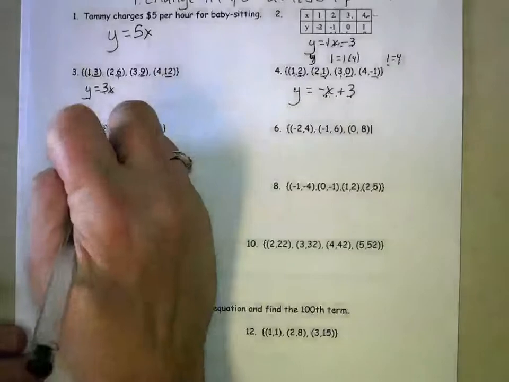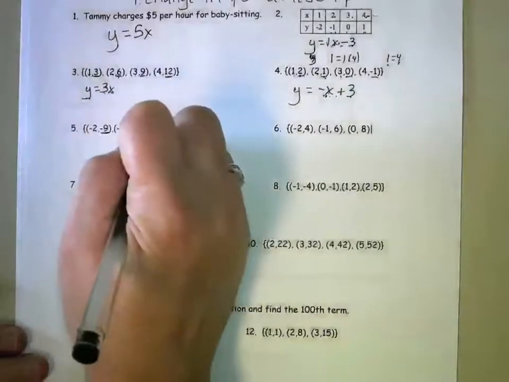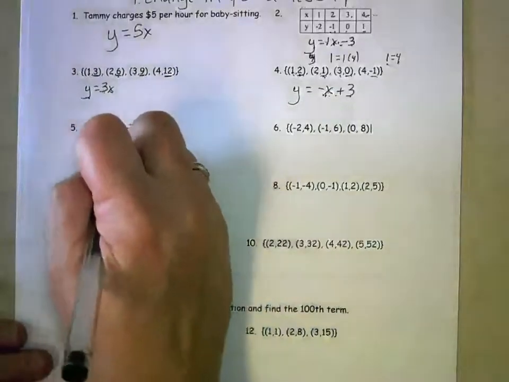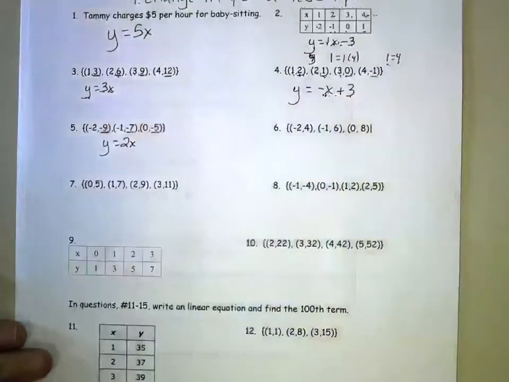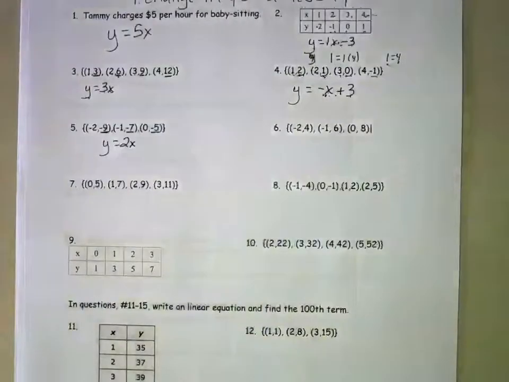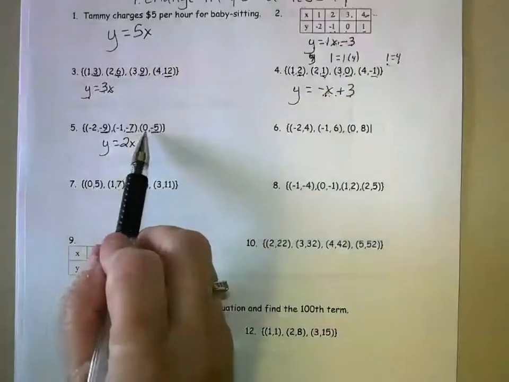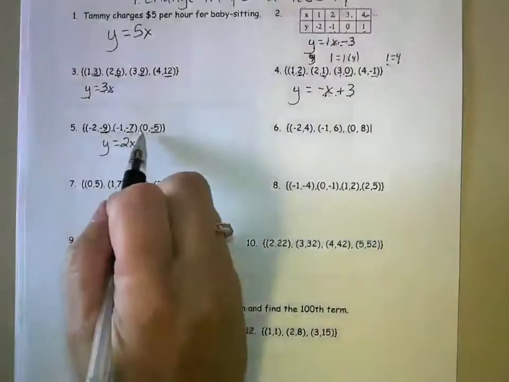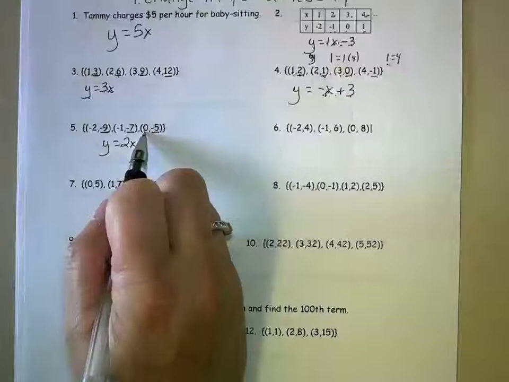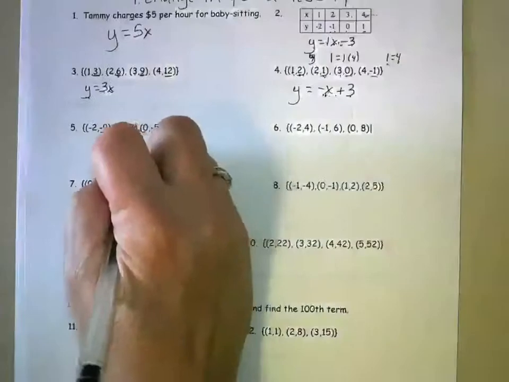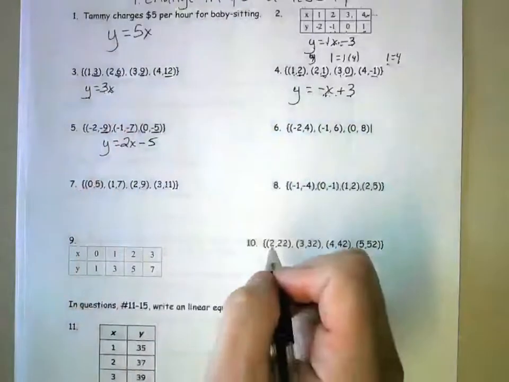Number 5, from -9 to -7 to -5, we are going up by 2 each time. So y equals 2x. And then we need to put the points in there, test it, and see what happens. I'm going to put the 0 in here just because I don't want to deal with negatives. So 2 times 0 is 0. I don't want to be at 0, I want to be at -5. So we need to subtract 5.